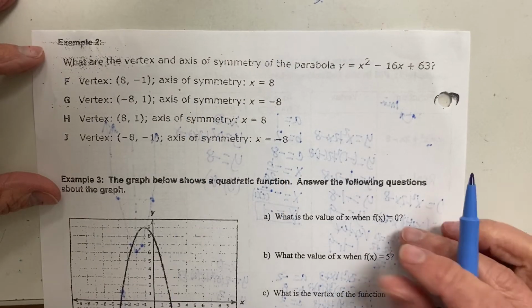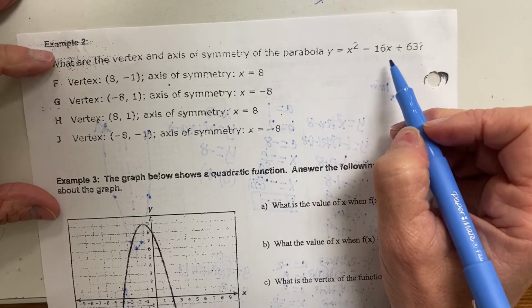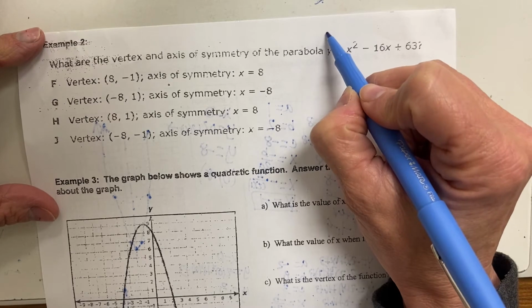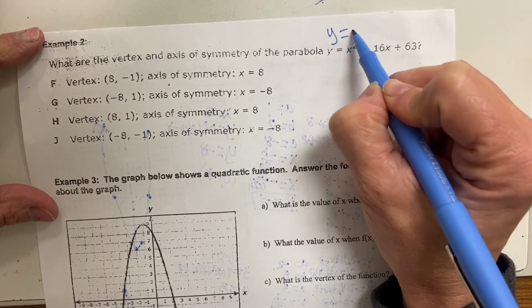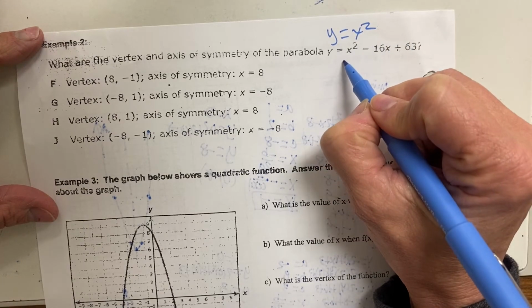All right, what are the vertex and axis of symmetry of the parabola y equals x squared minus 16x plus 63? The things we know: the parent function is y equals x squared, and we know that it opens up.